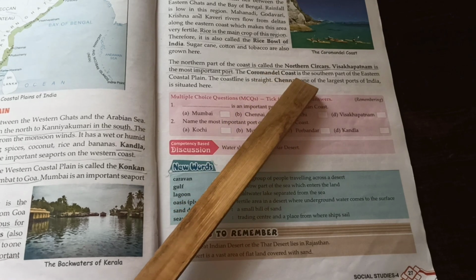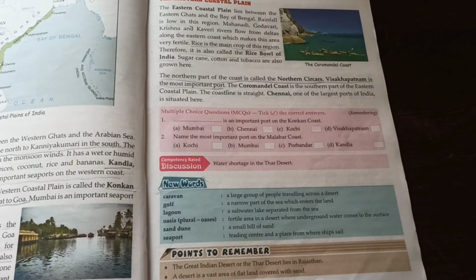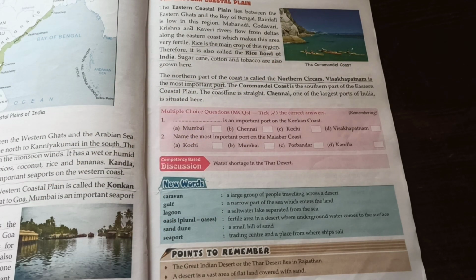The Coromandel coast, this one, is the southern part of the eastern coastal plain. The coastline is straight. Chennai, one of the largest ports of India, is situated here, on the Coromandel coast.